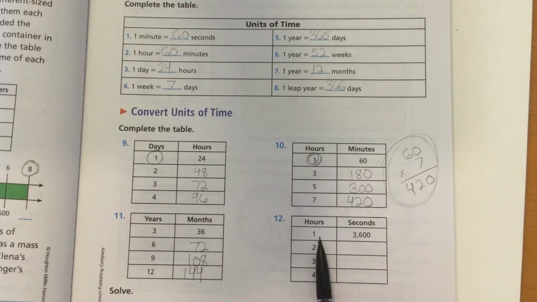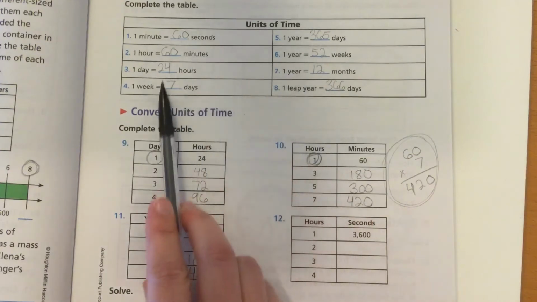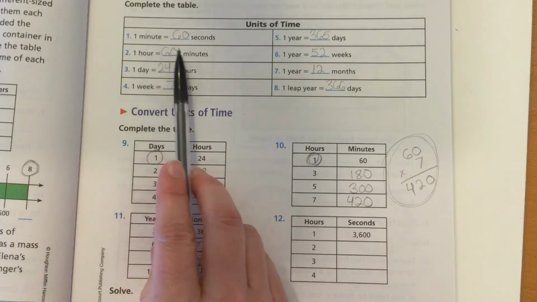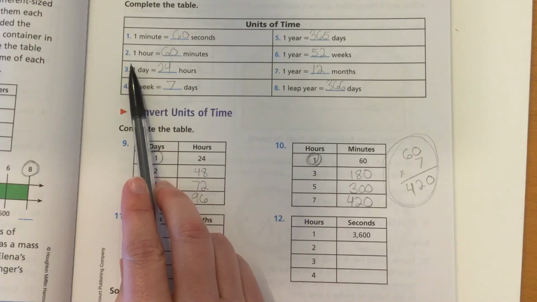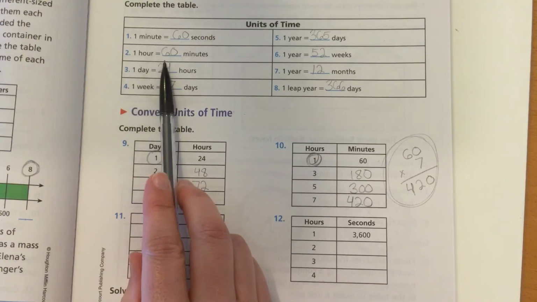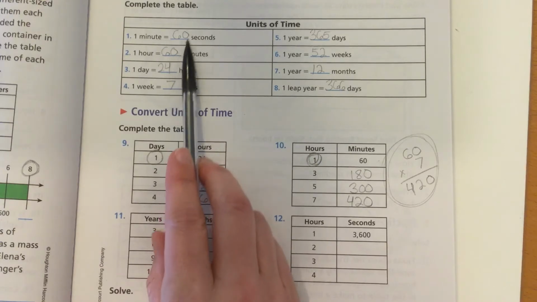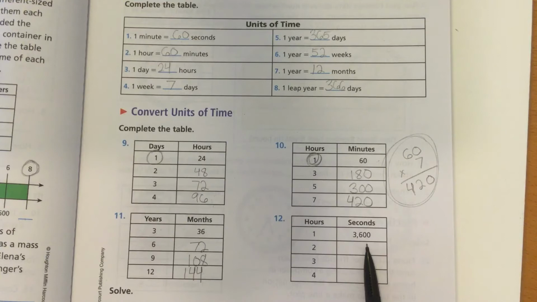Okay, now we're going from hours to seconds. This one is a little bit different because we don't have one up here that says hours to seconds. We have how many seconds are in a minute, and then we have how many minutes are in 1 hour. So you're going to have to figure out what we would do to multiply. What do you think 60 times 60 is? Do you think it's 3,600?